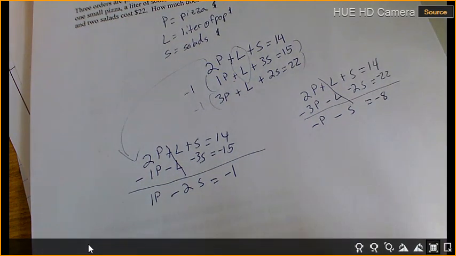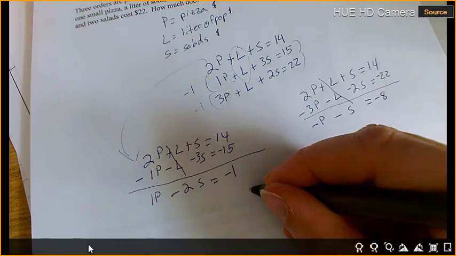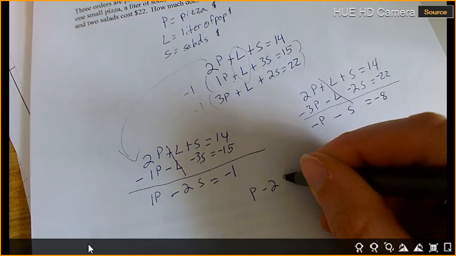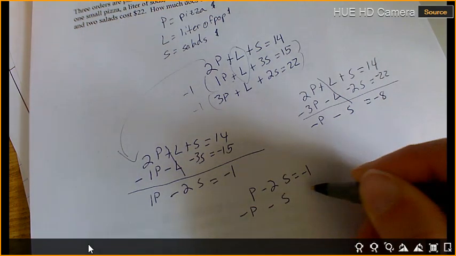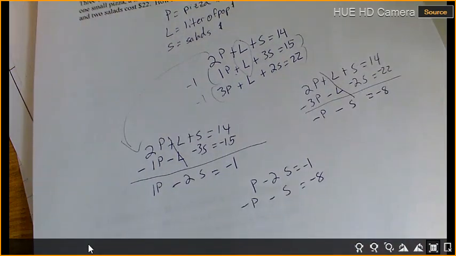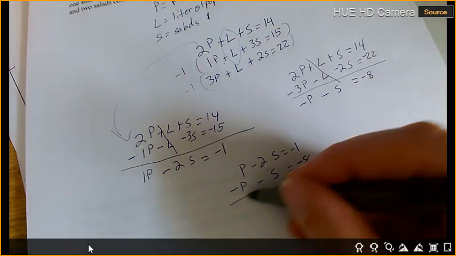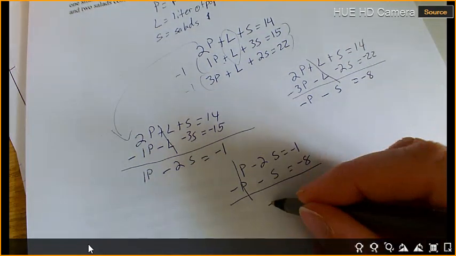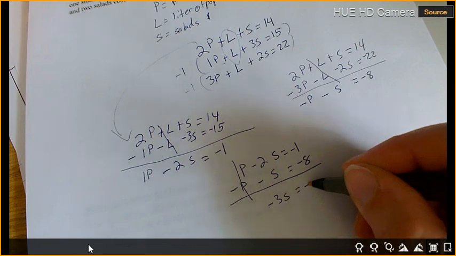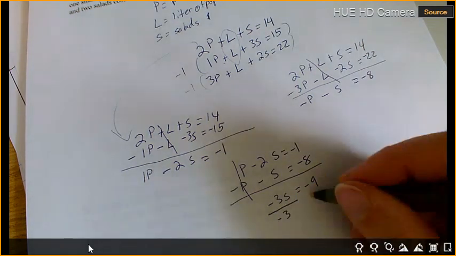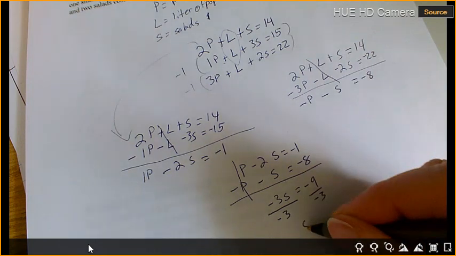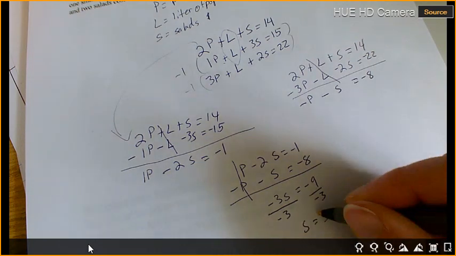Take the quiz. Okay, so now I'm going to put them together. I've got P minus 2S equals negative 1. And I've got negative P minus S equals negative 8. I'm going to add those together. These cancel, and I'm left with negative 3S equals negative 9. I divide both sides by negative 3. And I get S equals 3. I know salads cost $3.